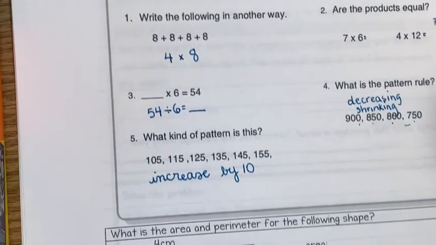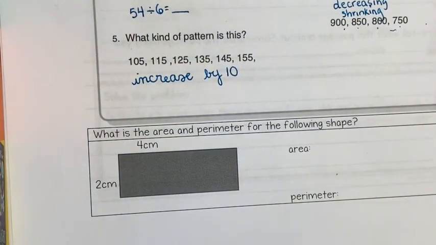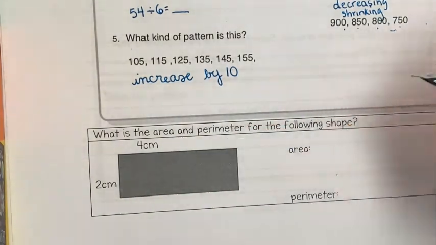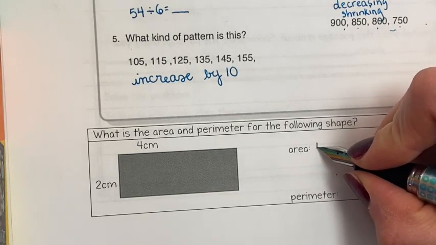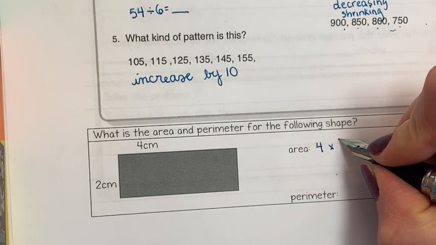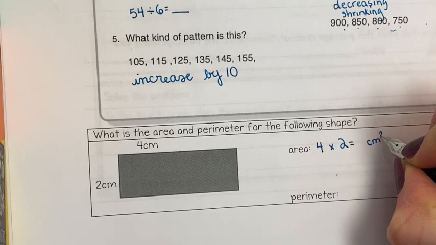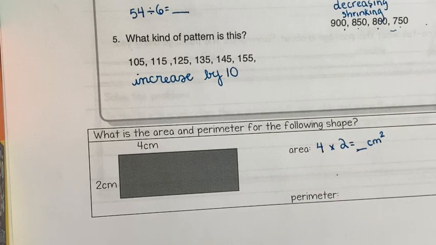All right, now we're going to just do a quick area and perimeter review because you guys have been working on this. So what is the area and perimeter for the following shape? I've got 4 centimeters and 2 centimeters. So for area, you're going to do length times width. So you're going to go 4 times 2 equals something cm squared. Whatever the answer is, it's centimeters squared.